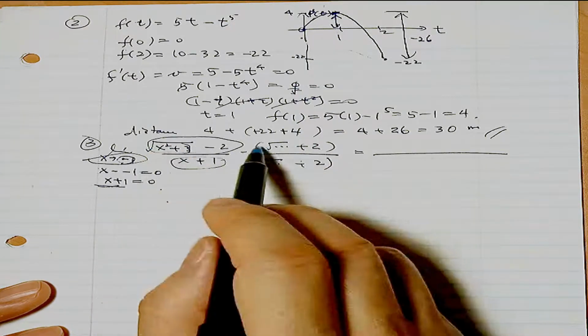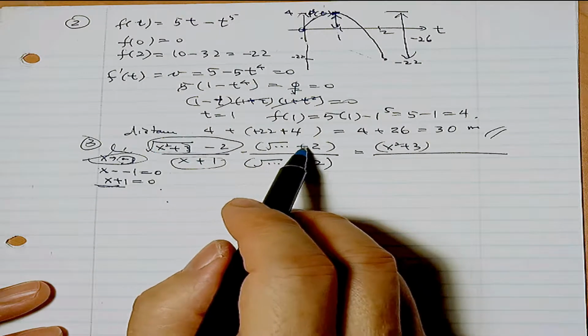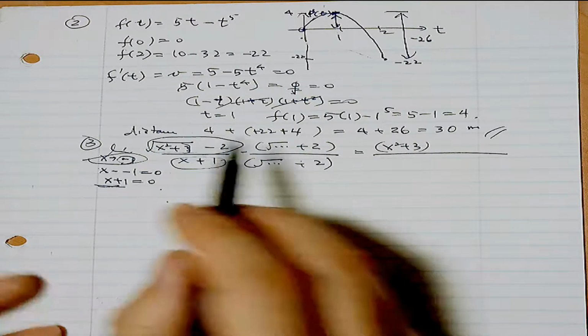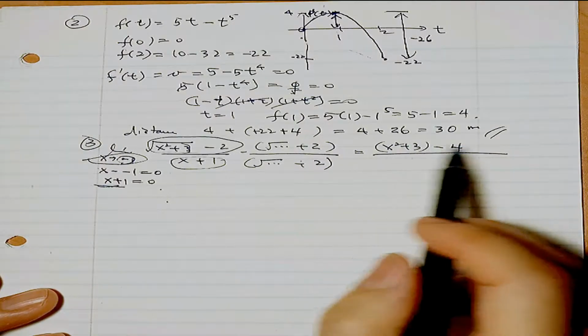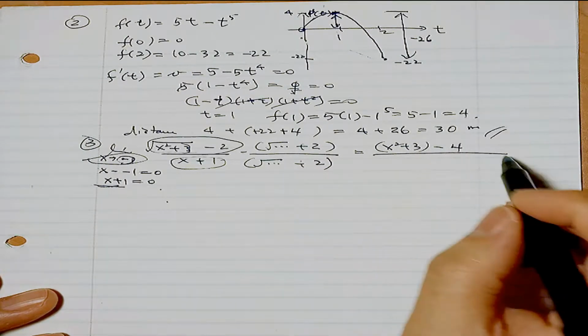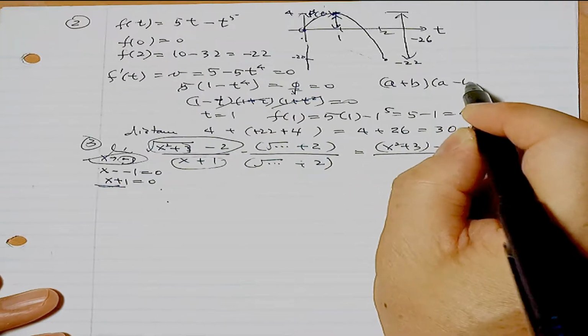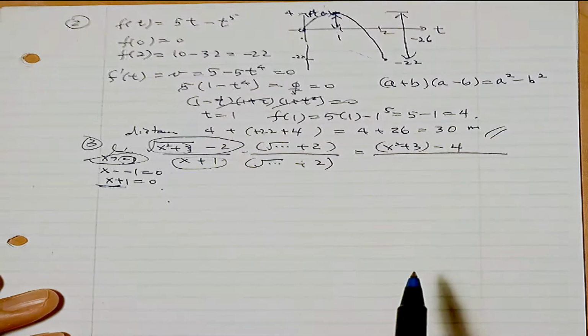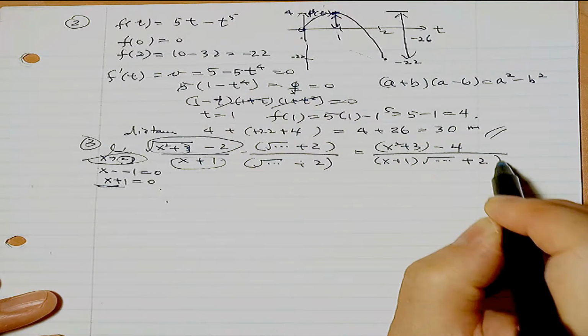If you FOIL them out, you have root times root, so no root anymore, so x squared plus 3. And then this times positive will be positive 2 root that. Negative 2 times that will be negative 2 root that, don't they cancel? And then you have negative 2 times negative 2, positive 2, it becomes negative 4. That is what we mean by difference of squares, because the formula is a plus b times a minus b is a squared minus b squared. And at the bottom, let me just leave it as that, square root dot dot dot plus 2 in brackets.